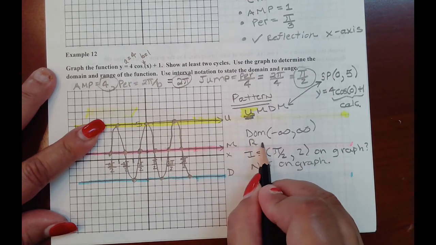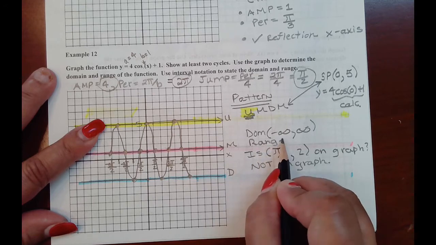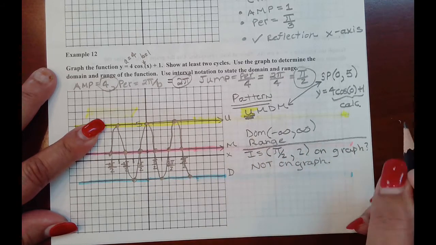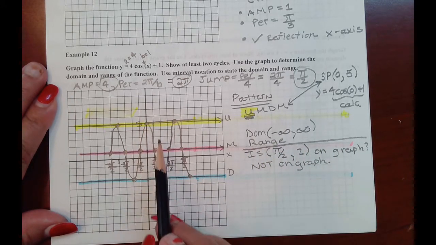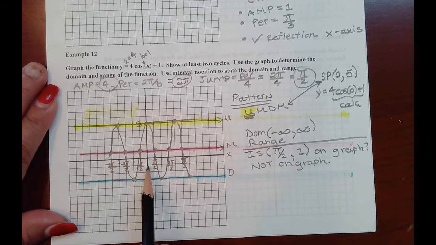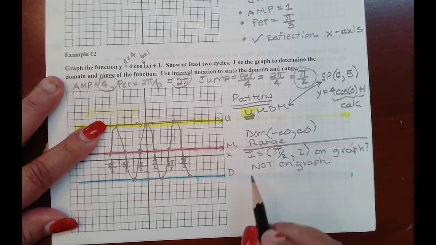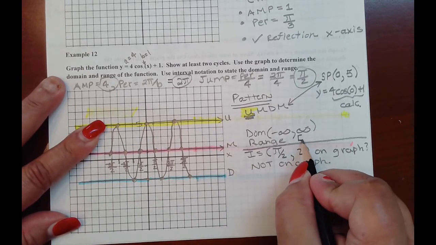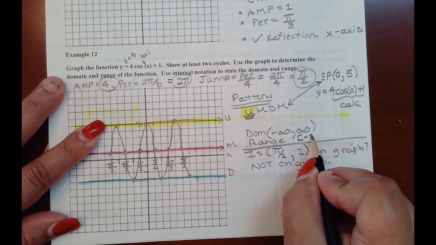So anyway, I had given the domain, as far as what the range is, let's see. It goes as high as 5 and as low as -3. It's -1, that's -2, and this is -3. So when we do the range, give it in brackets.